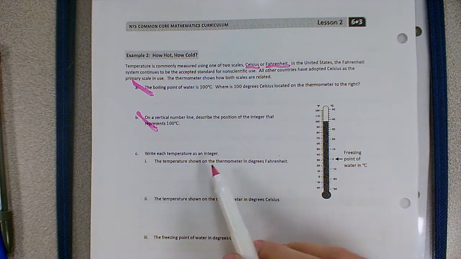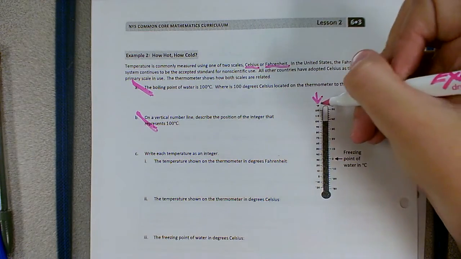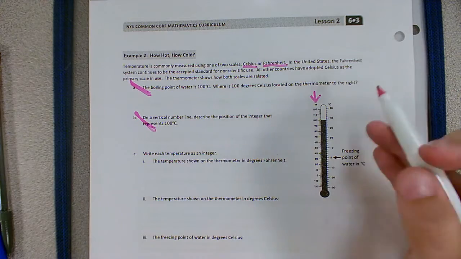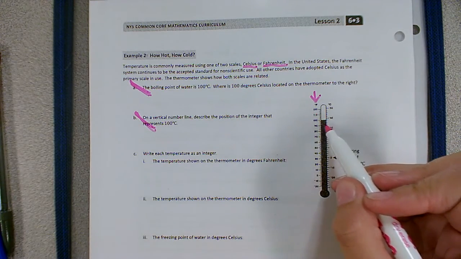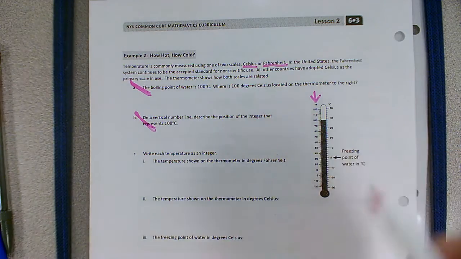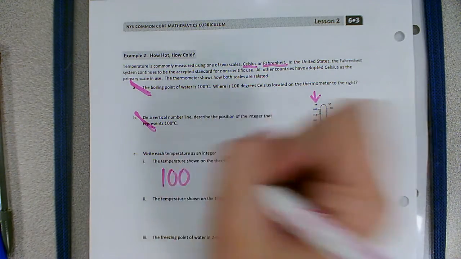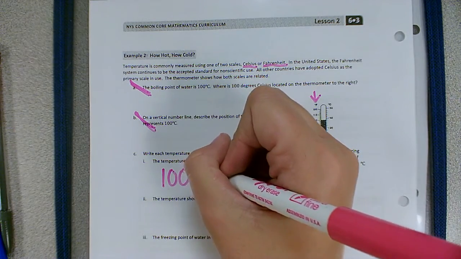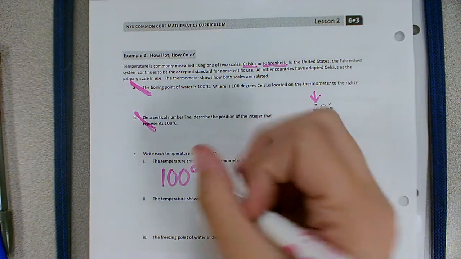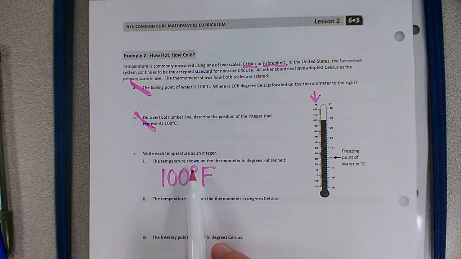The temperature is shown on the thermometer in degrees Fahrenheit. So this side is Fahrenheit. You can see the little F there. And our line up at the top comes to about 100 degrees Fahrenheit. We write that by writing 100, the degree symbol, which is like a mini zero, and then Fahrenheit. If you're writing degrees, make sure that you put the degrees way up at the top so it doesn't look like an extra zero.